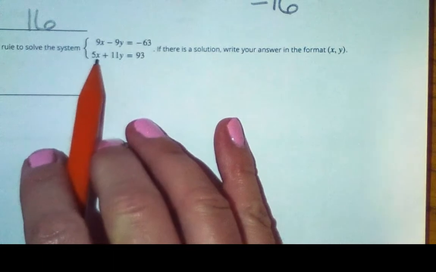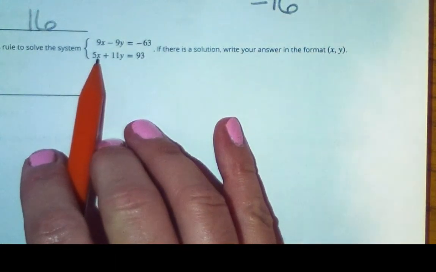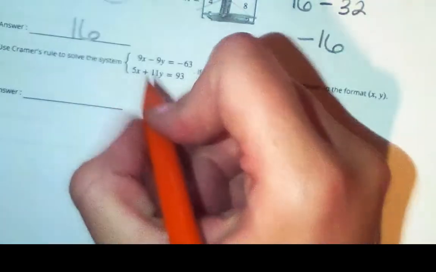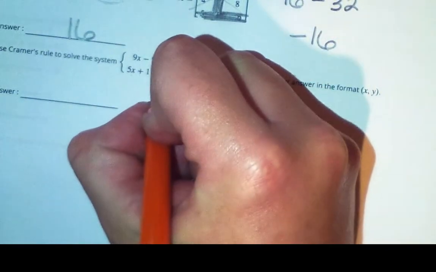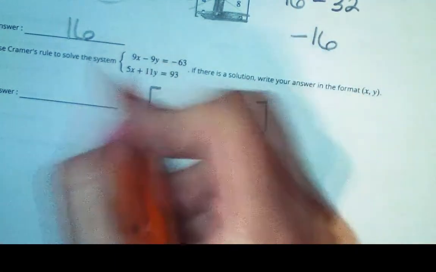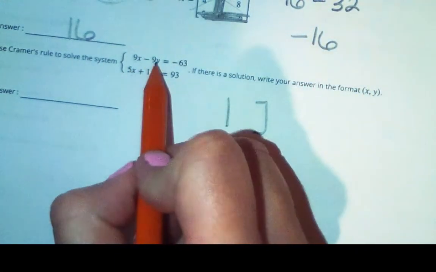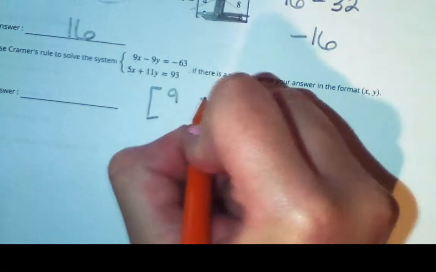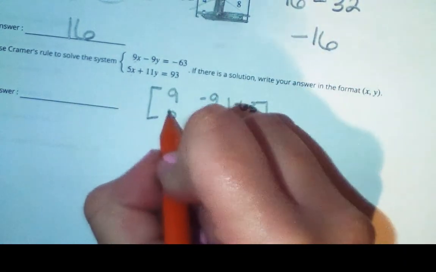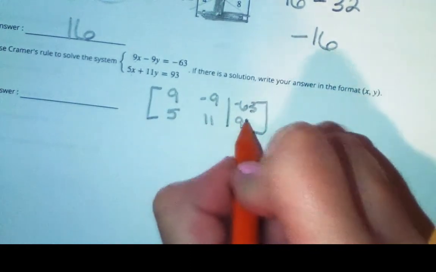And now we're going to do Cramer's rule. You can use substitution on this. You can also use elimination on this. I don't care. But I'm going to show you Cramer's rule because some people absolutely love it when they see it. So the first thing I want to do is find the coefficient matrix of what I'm given here. So I've got a 9, a negative 9, and a negative 63. And then I got a 5, an 11, and a 93.